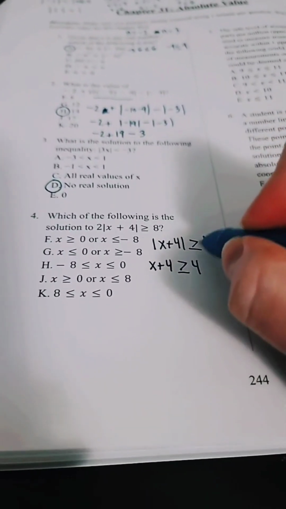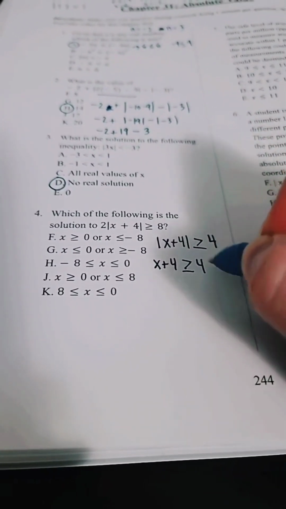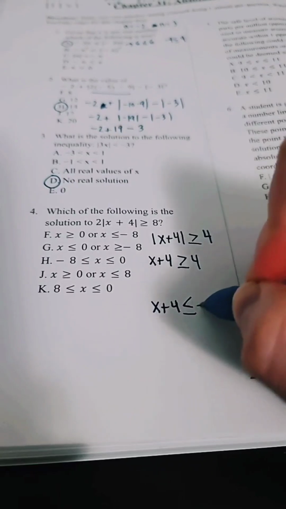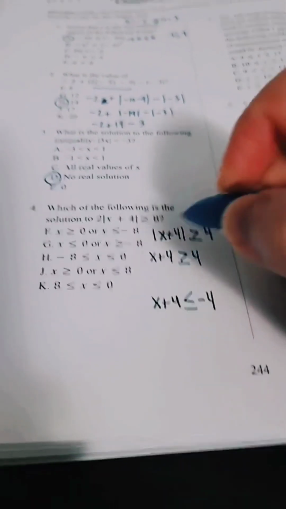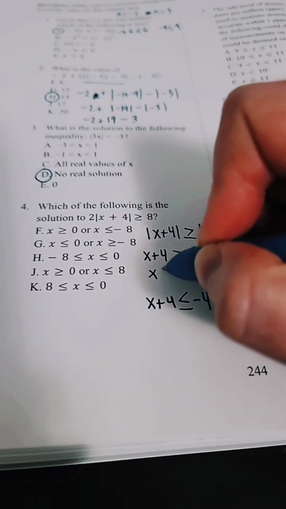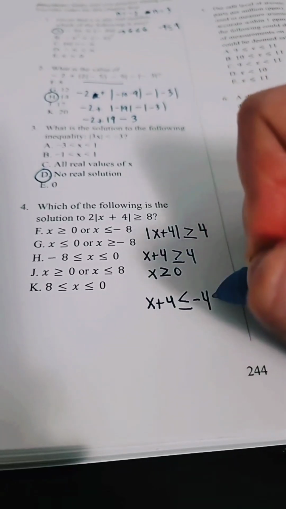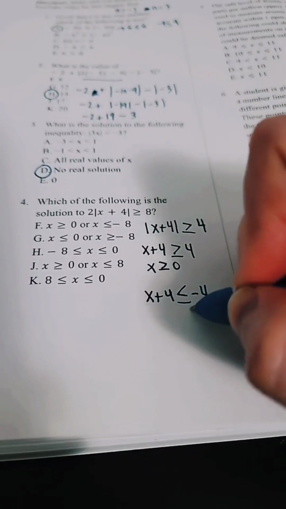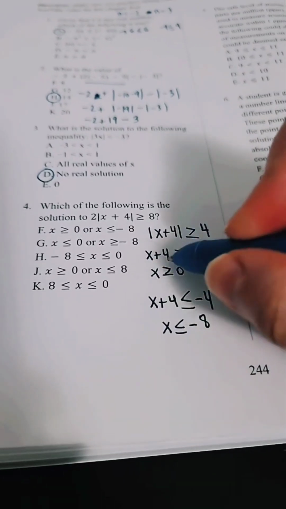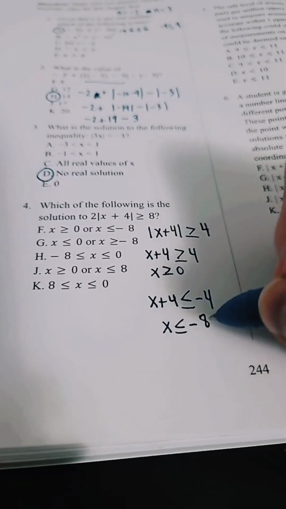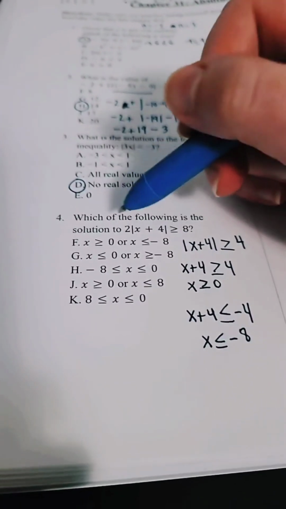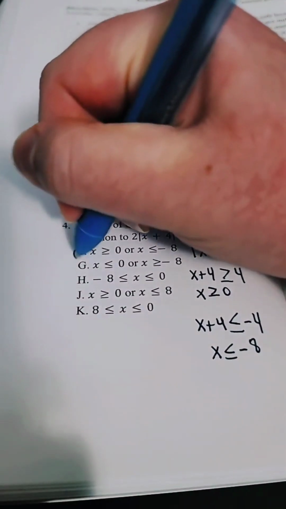Now the negative version, remember, with inequalities, if you divide or multiply by a negative, you have to flip the symbol. So when I do the negative version, I have to flip the inequality symbol the other way to make it less than or equal to negative 4. Then I'm going to solve it by subtracting 4 from each side. For the first inequality, I'm going to get that x is greater than or equal to 0. And then when I subtract 4 from each side over here, I'm going to get that x is less than or equal to negative 8. So x can be greater than or equal to 0, or it can be less than or equal to negative 8. So we're going to look for what says that. So x is greater than or equal to 0, x is less than or equal to negative 8 would be F.